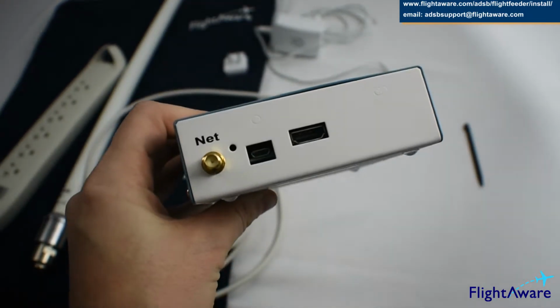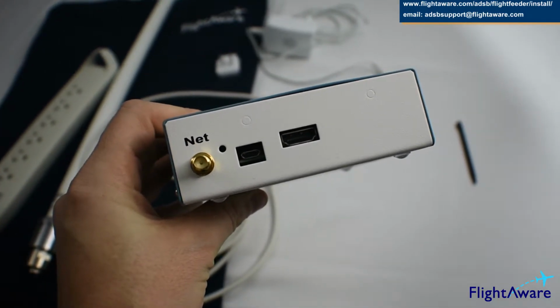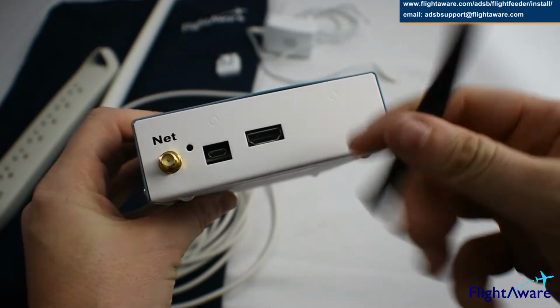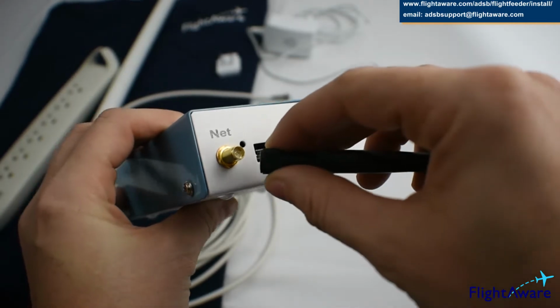If you plan to use Wi-Fi, start by connecting the black antenna to the port labeled NET in black. If this is connected to the incorrect plug, the FlightFeeder could be damaged and require replacement.